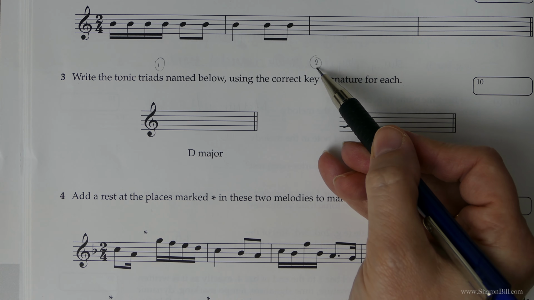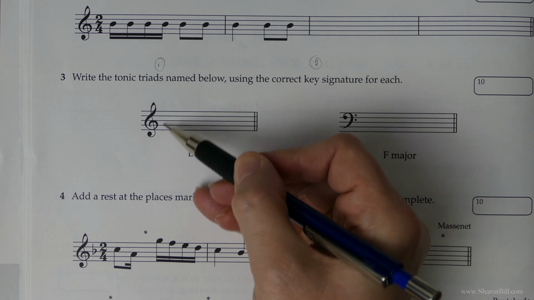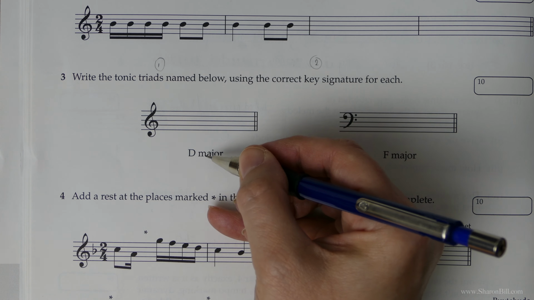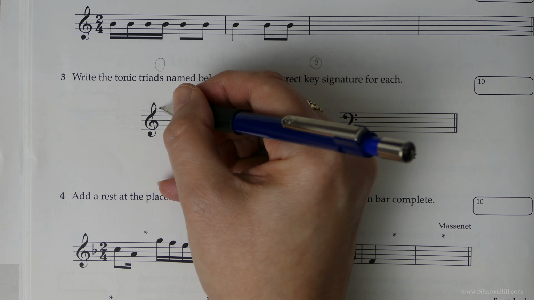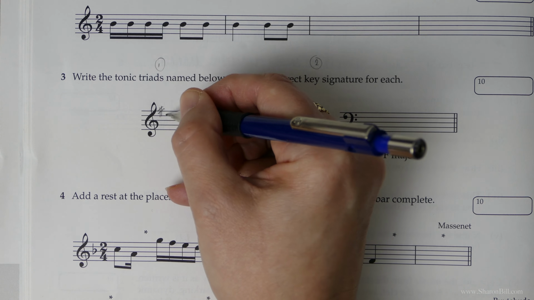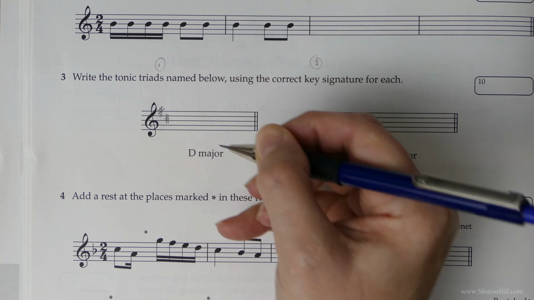So I'm going to choose to do this second part of the question first. So D major, we know, has a key signature of F sharps and C sharps. So it's on the top line and that third space up.